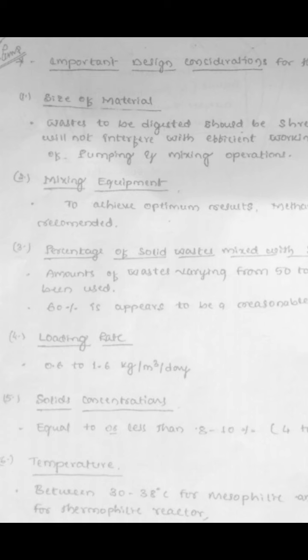Next is the destruction of the volatile solid waste. Depending upon the nature of the waste characteristics, it varies from about 60 to 80 percent, but usually 70 percent can be used for achieving a good digestion process. Next is about the total solids. In this, total solids vary from 40 to 60 percent, depending upon the amount of material originally present.